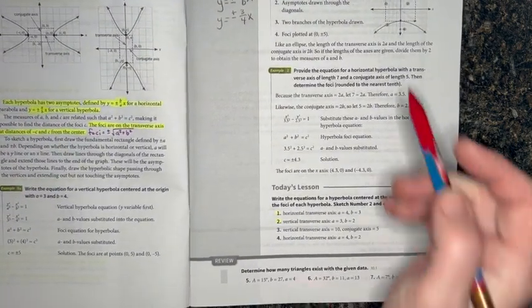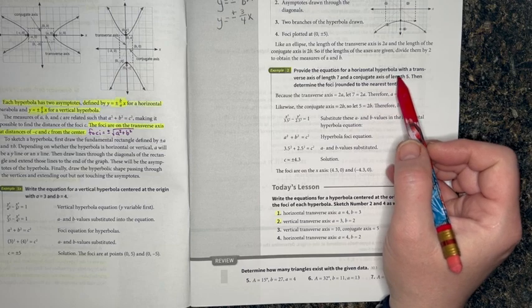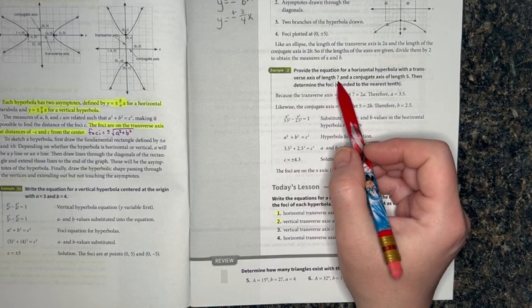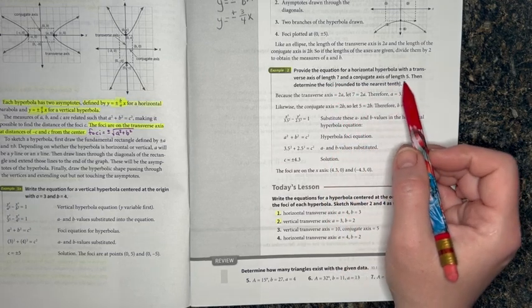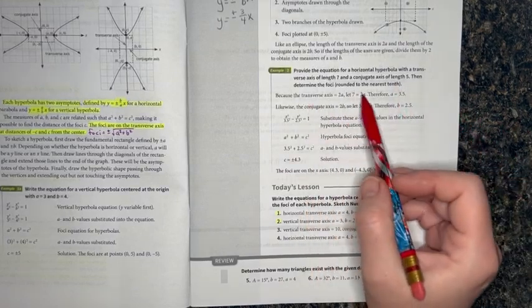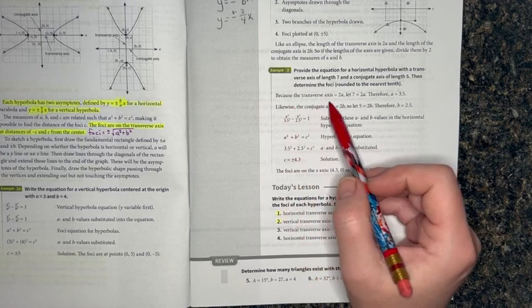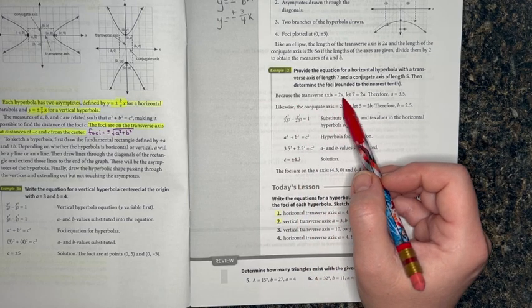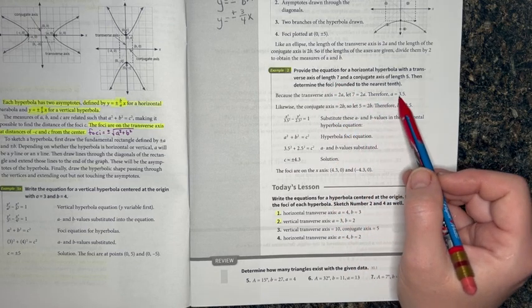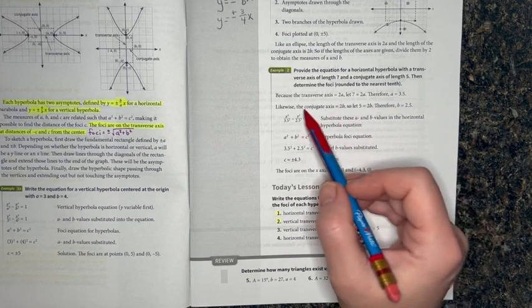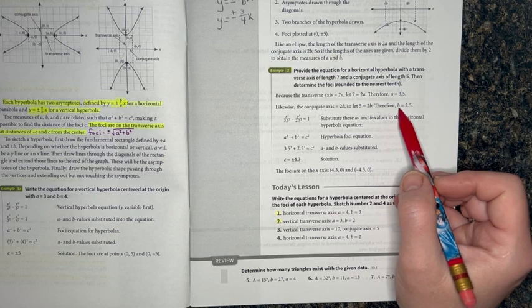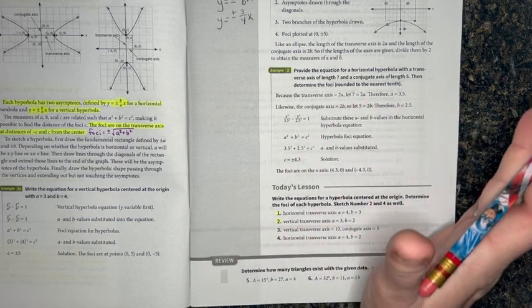For example 2, it says provide the equation for a horizontal hyperbola with a transverse axis, so our longest one, a length of 7, and a conjugate axis, the length of 5. All right, and it says then determine the foci rounded to the nearest tenth. Okay, the transverse axis is equal to 2a. Remember, it's the length, so the length is 2a. So a is 3.5, okay, half of 7. The conjugate axis is also 2b, so the length of b is 2.5. Not the length, but the b is 2.5.